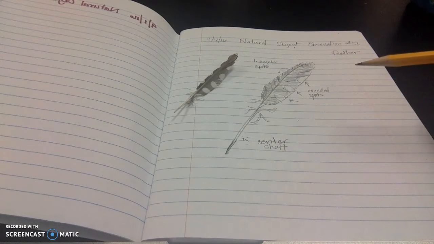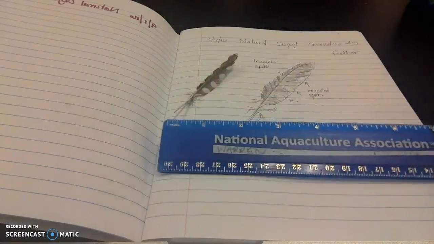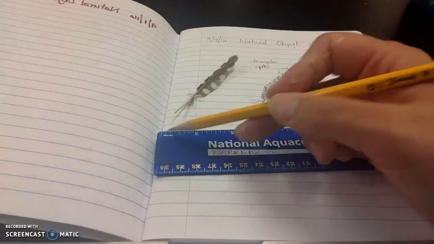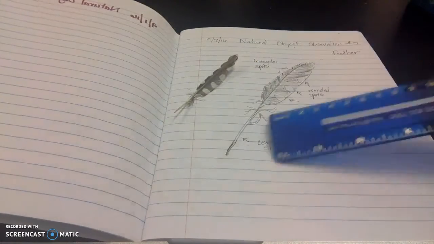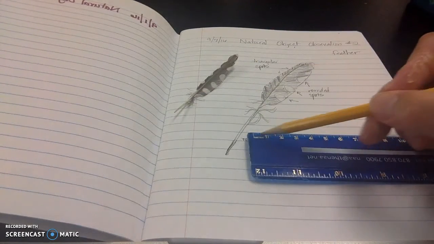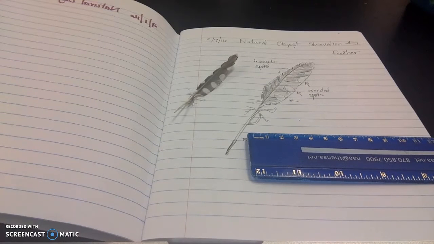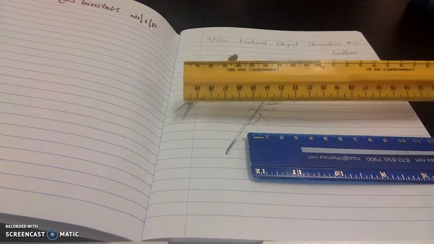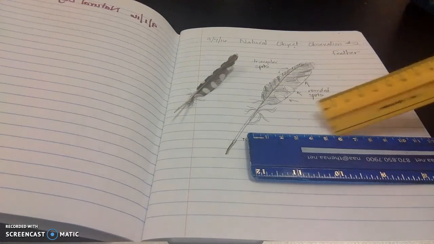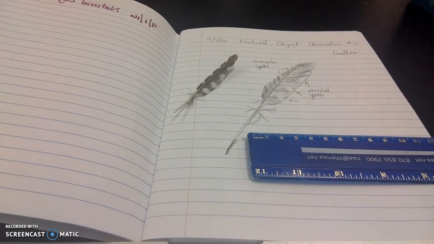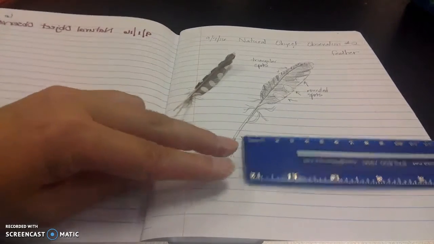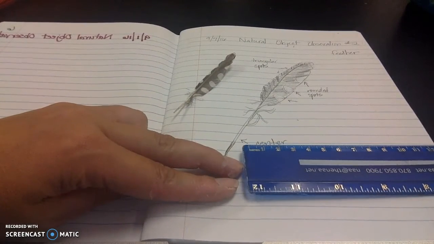But I want to add measurement to my drawing, so I am going to use my handy dandy ruler here. Notice this ruler has two sides. It has inches and it has centimeters. In science, called metric. In science, we always use metric measurement, in this case for a small object, centimeters, to measure our object. I do have some rulers in the room that only have metric measurements, but you will still want to choose the centimeter side. There are rulers available for you to use for this.